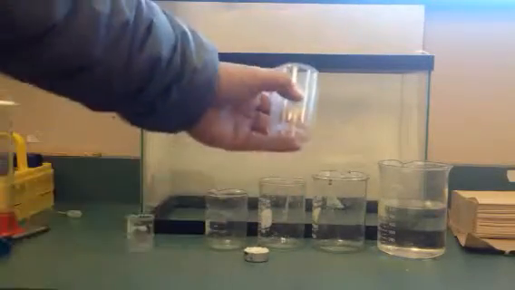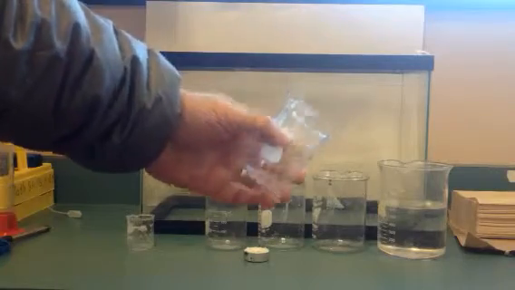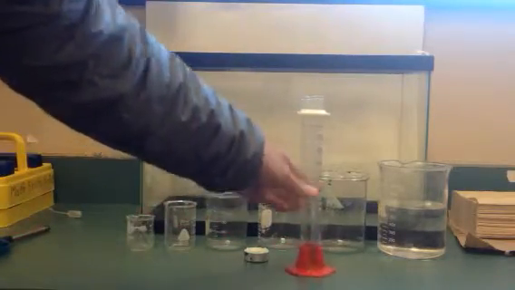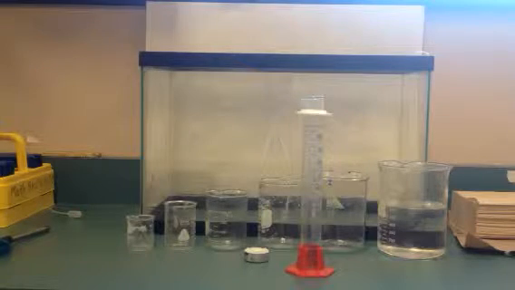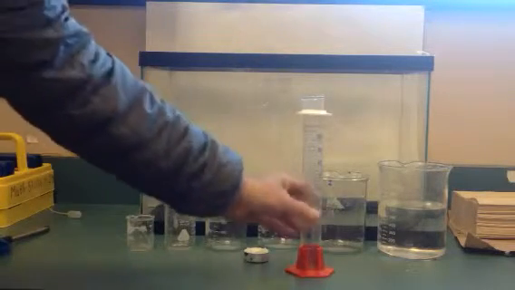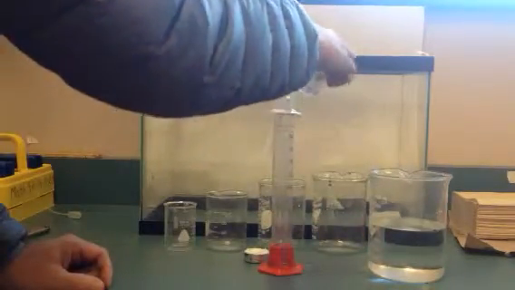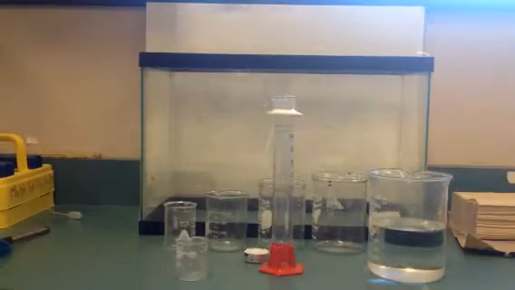Now they do state volumes on these beakers, but they're not very accurate. So instead, we're going to fill the beakers with water and measure that in a graduated cylinder. So it might look something like this, just to show you what we did. You might fill the smallest beaker first, pour that into a graduated cylinder, read the volume on there, okay?